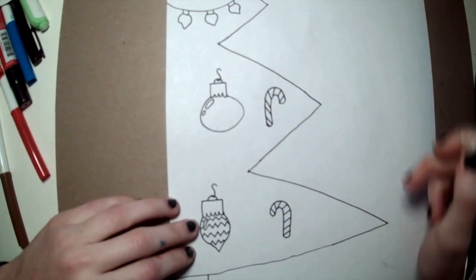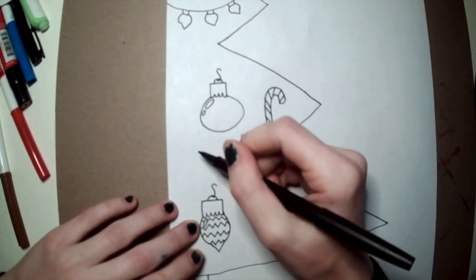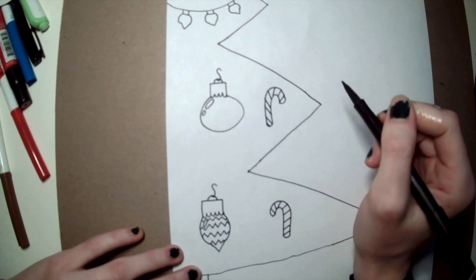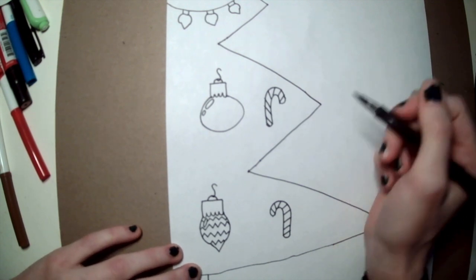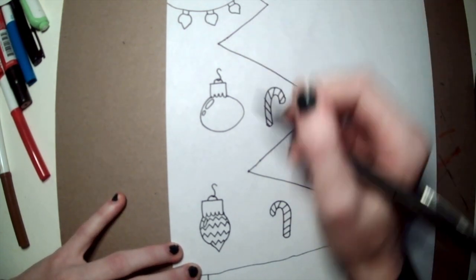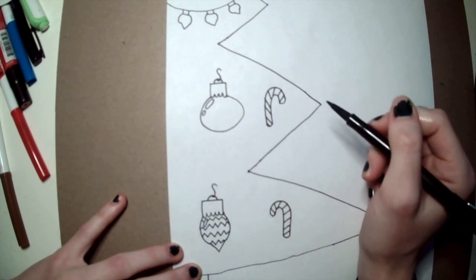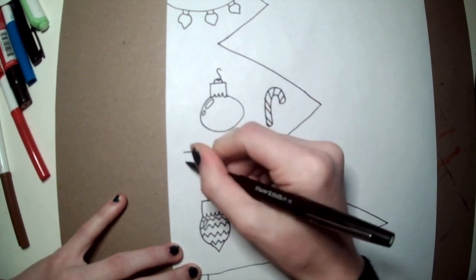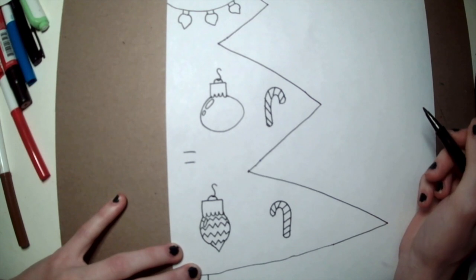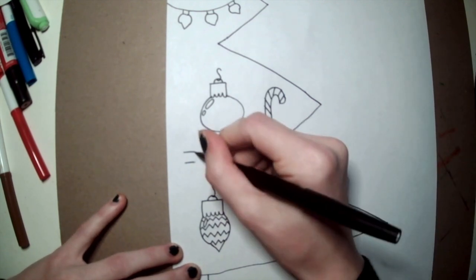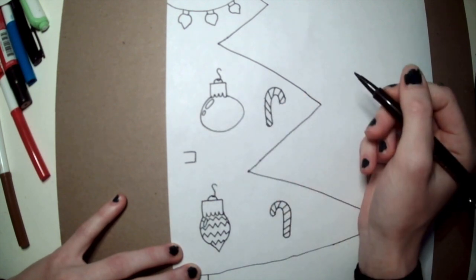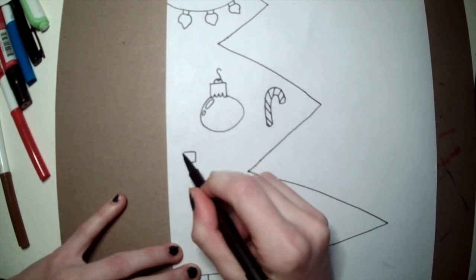Maybe I want to put a bow on my tree. If I want to put a bow on my tree, here's how I like to draw a bow. To draw a bow, I start by drawing a rectangle. So I'm going to draw two parallel lines. This is going to be my rectangle. And then I finish closing off each side with a straight line.